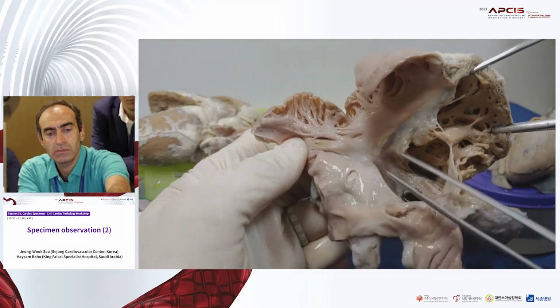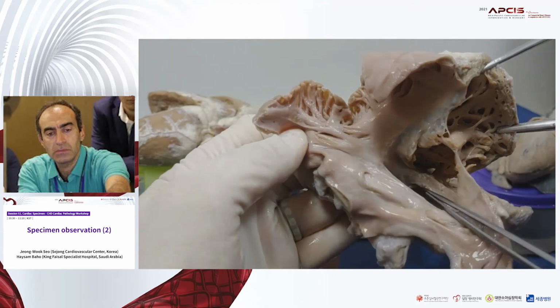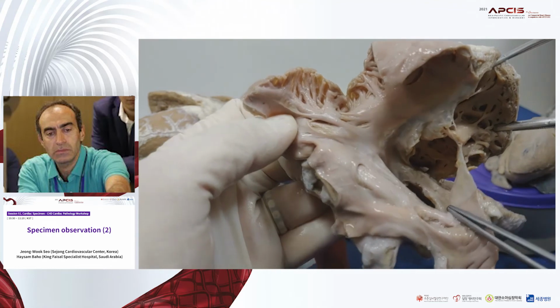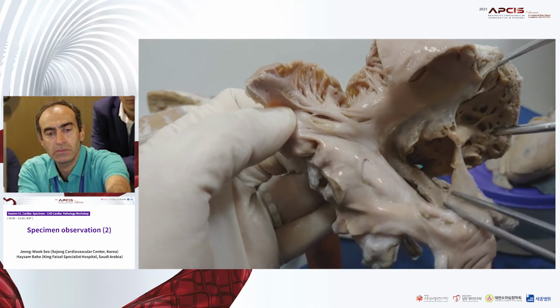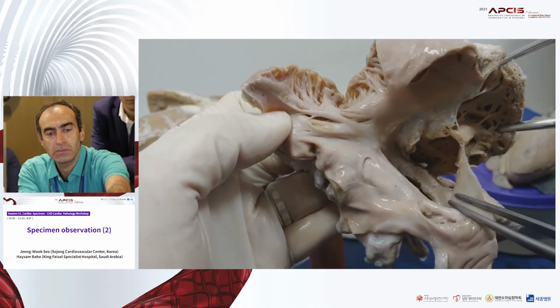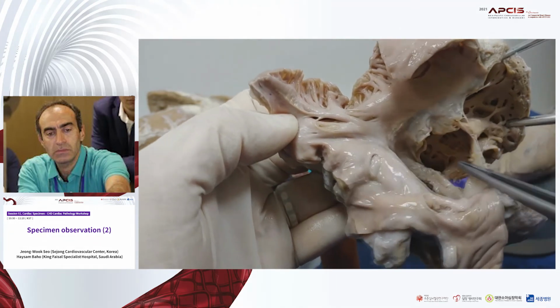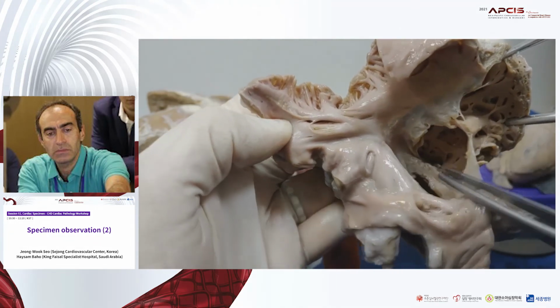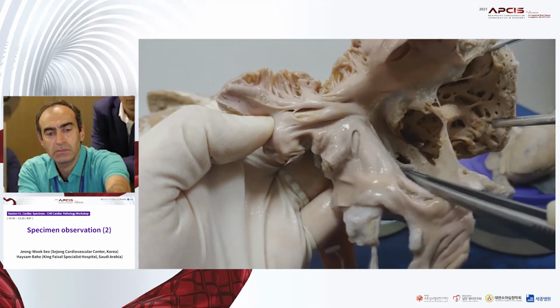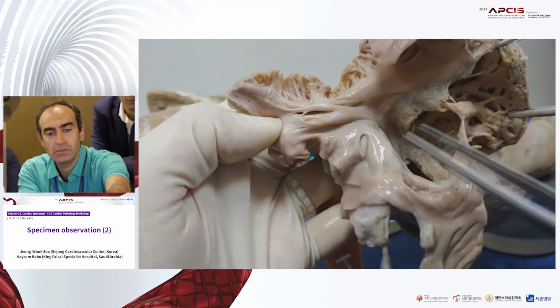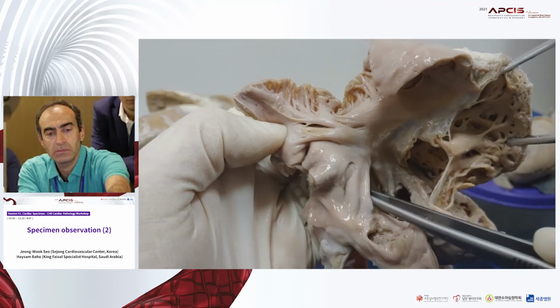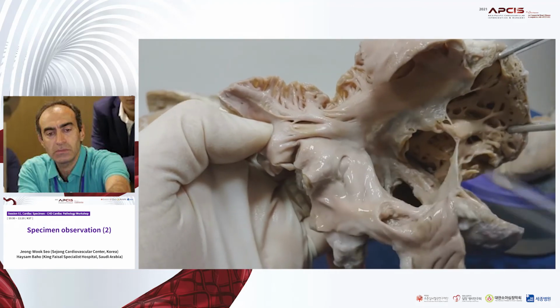If we pay attention, we'll see that it has an extension of tongue-like tissue communicating with another tongue-like tissue from the inferior bridging leaflet here. So this tongue tissue separates the left ring from the right ring, actually causing two separate rings of the AV valve.